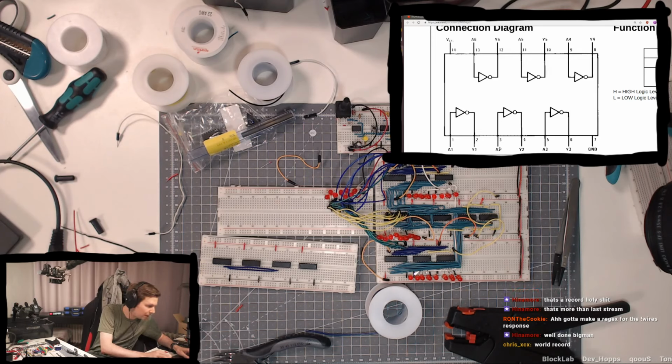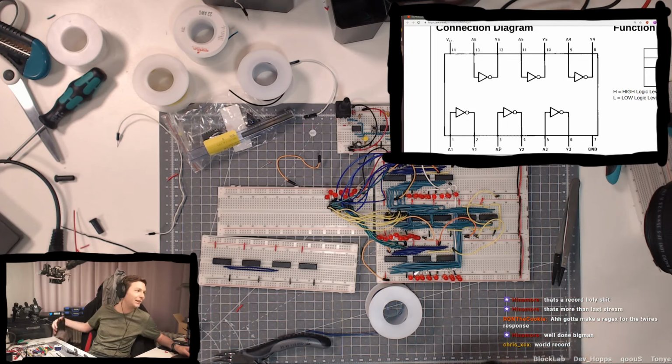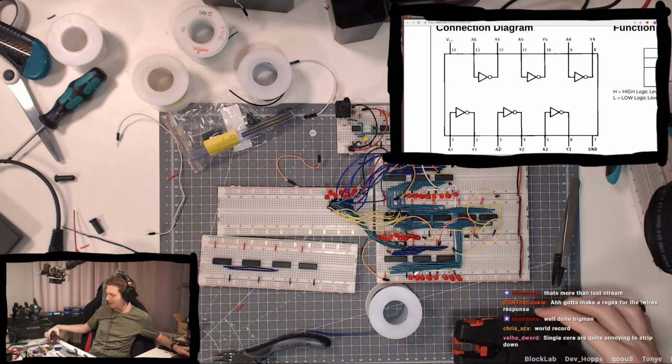Single core are quite annoying to strip down, but works perfectly with this ancient device.